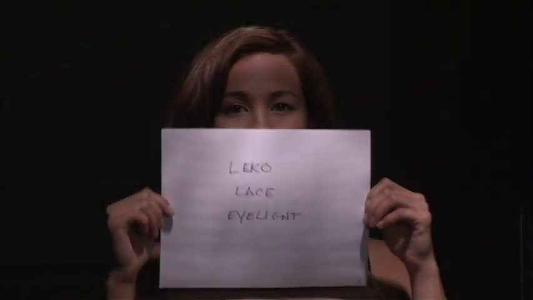Here's an experiment with a Source Four Leko and some light lace. We're not trying to put a pattern on the subject, just add a bit of texture to the light. Here it is without the lace and with the lace.